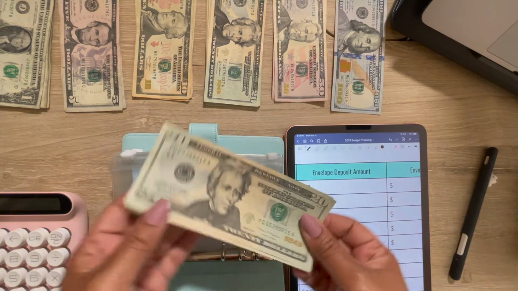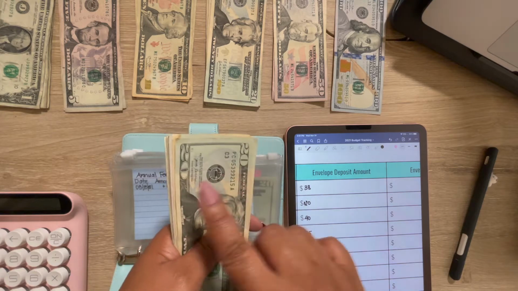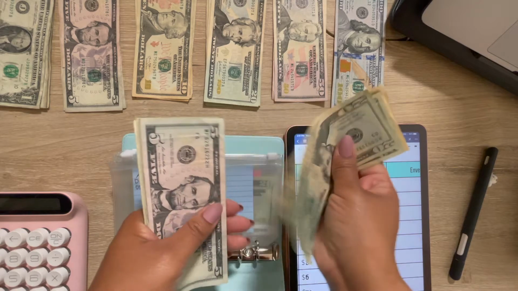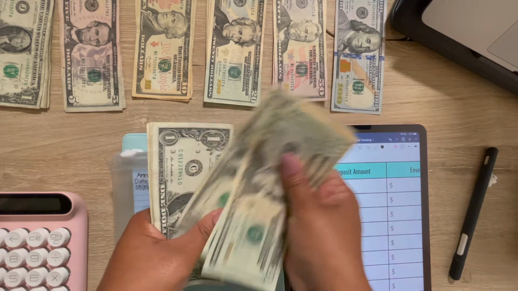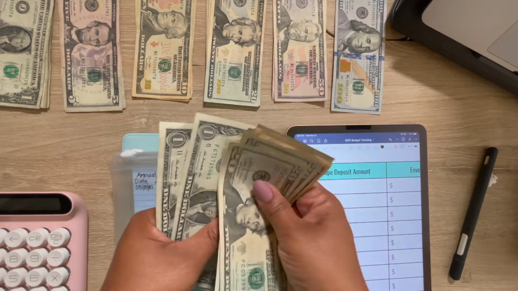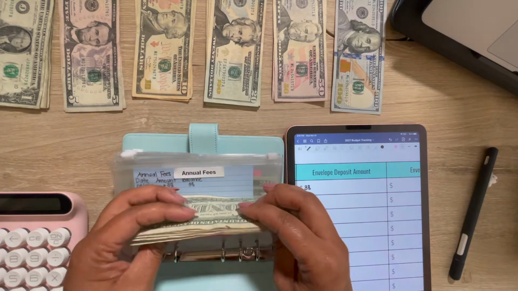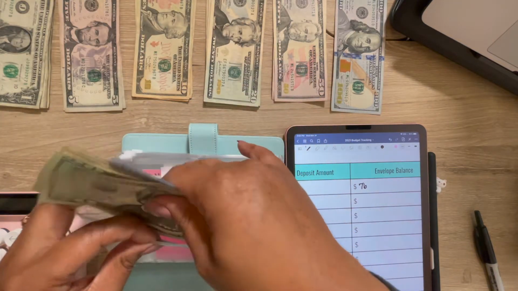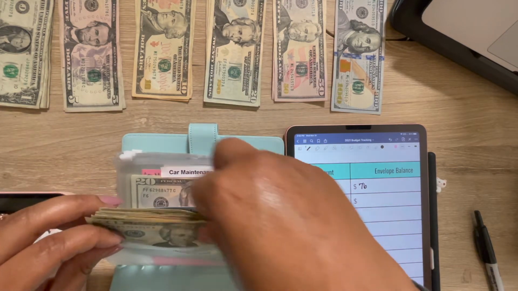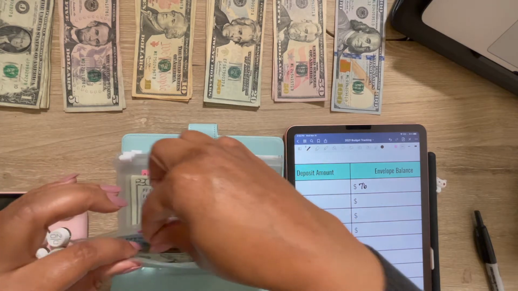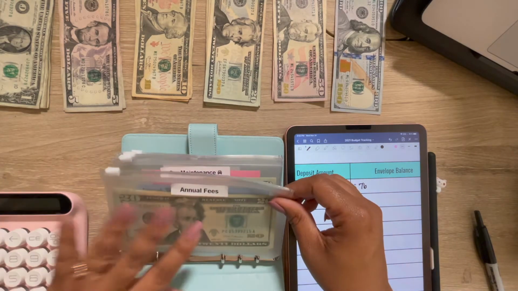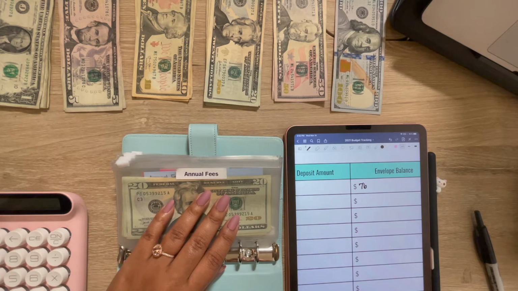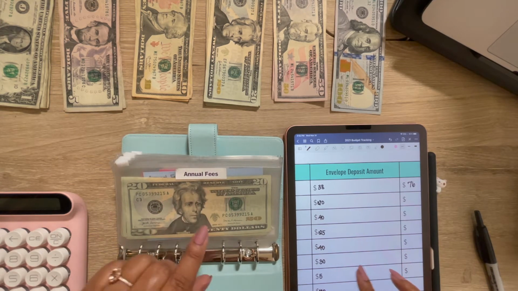Let me count again just to check the balance. So we have $76 in our annual fees. And like I said, I have an annual fee payment coming up in April that I will actually be unstuffing from this envelope.